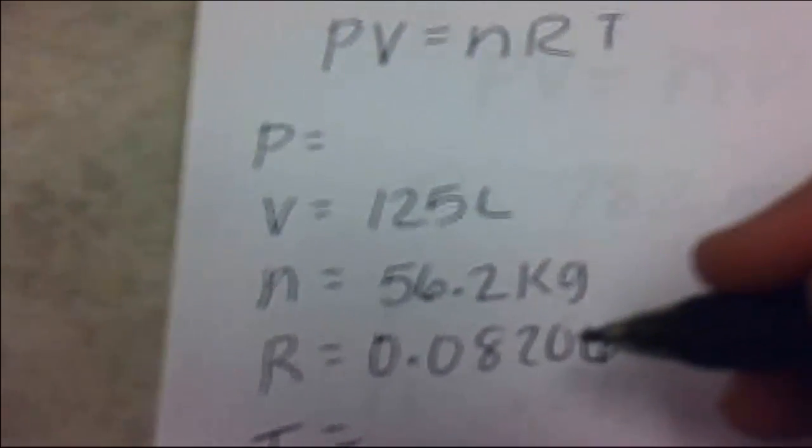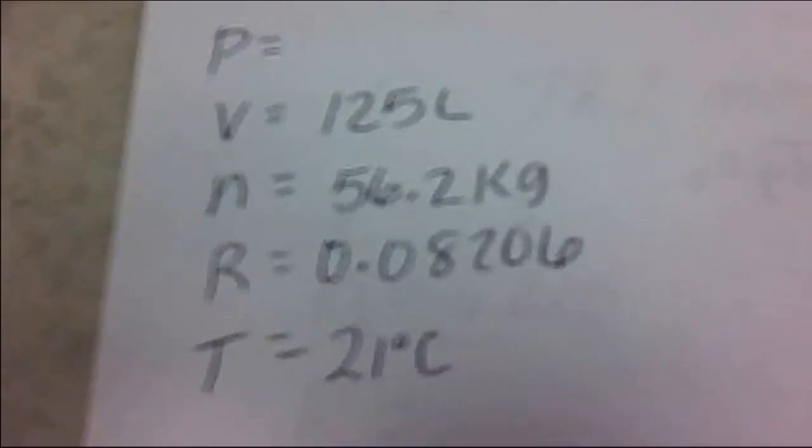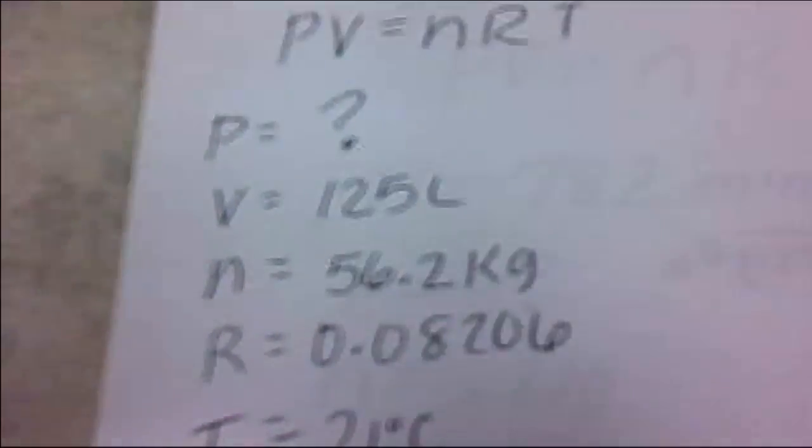They gave me the mass this time of oxygen to be 56.2 kilograms. They gave me a temperature of 21 degrees Celsius. And so the only thing I do not have is the pressure. So I'm going to actually have to solve for pressure in this case.